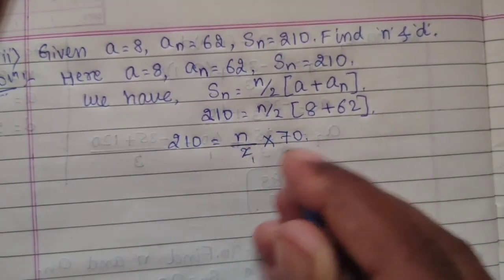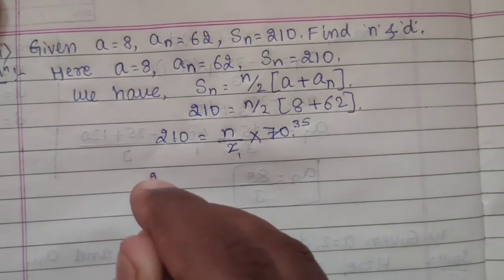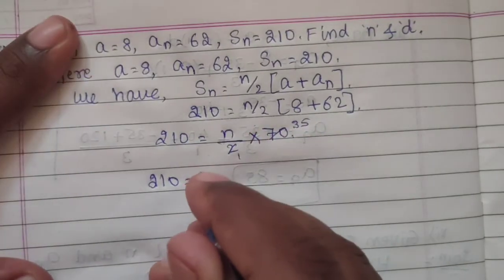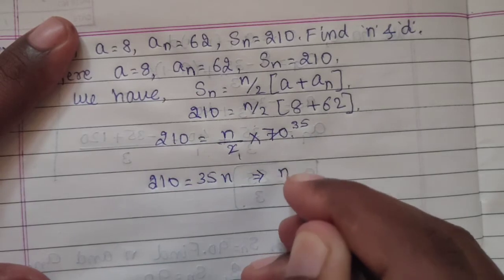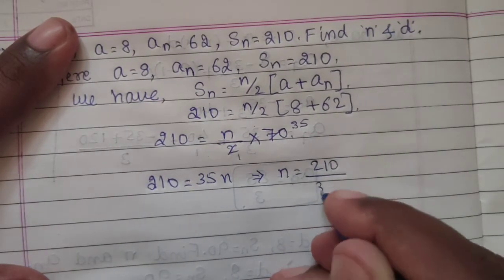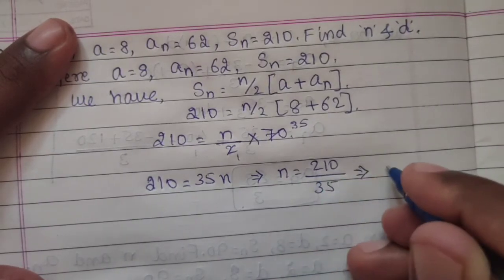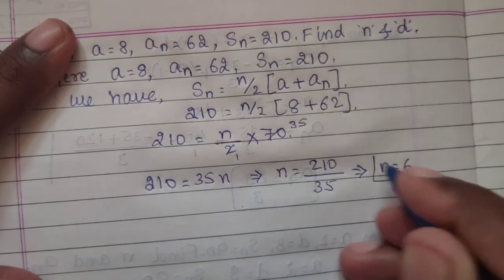Now 2 ones are 2, that is 210 is equal to 35 into n, 35n. That is n is equal to 210 divided by 35. Dividing 210 by 35, we get 6 as the answer.